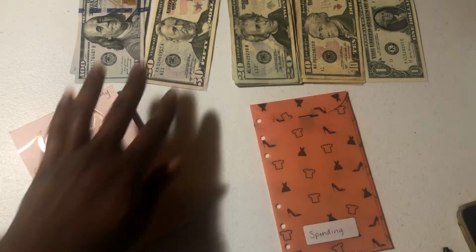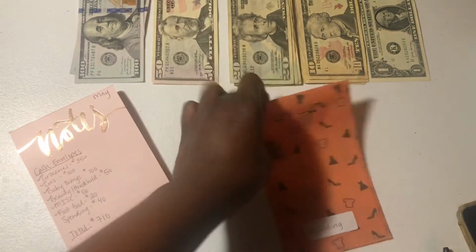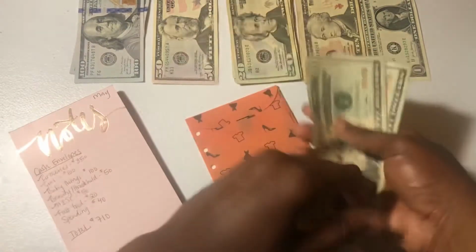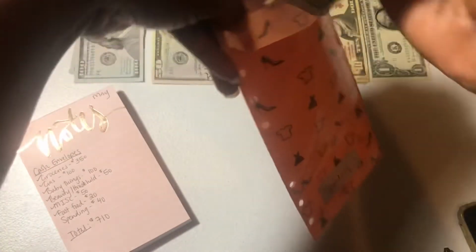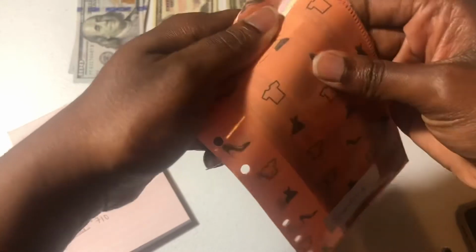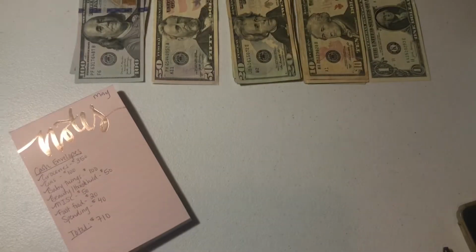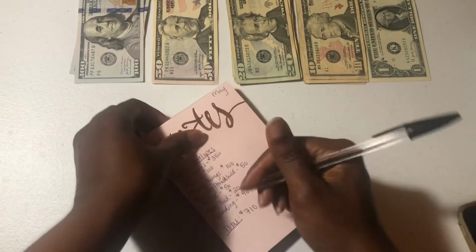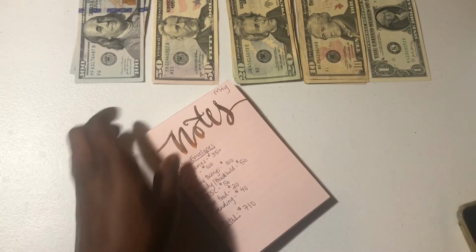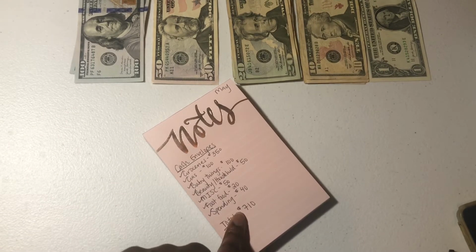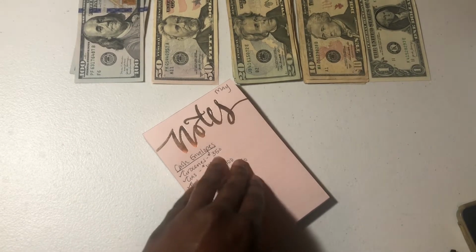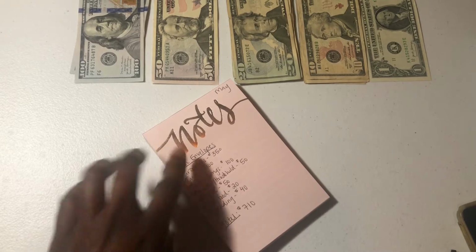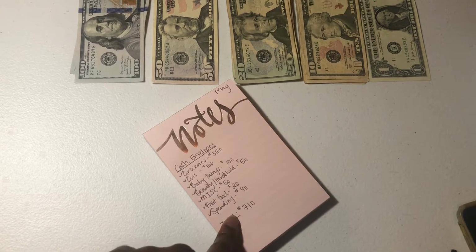This is like my allowance, and I will be giving myself $40 for spending. 20, 40. And that is all the money for my cash envelopes.